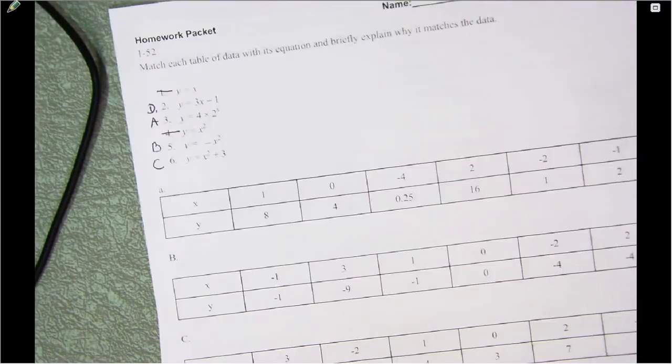Okay, next we have matching the tables and the graphs with the equation. Okay, so there's more equations than the actual tables.